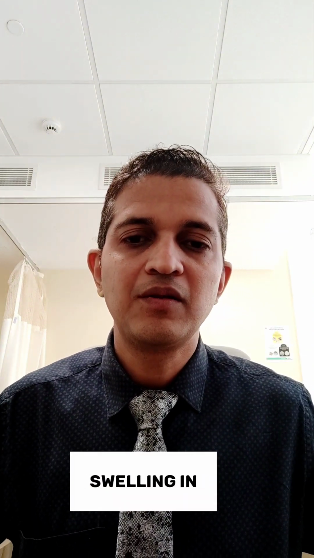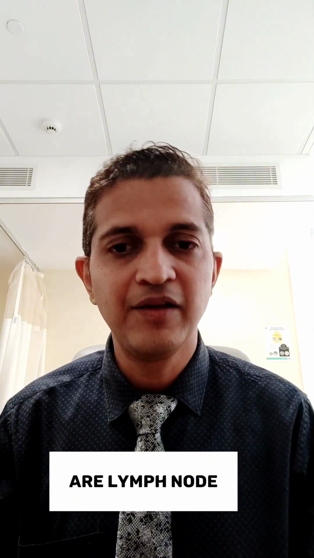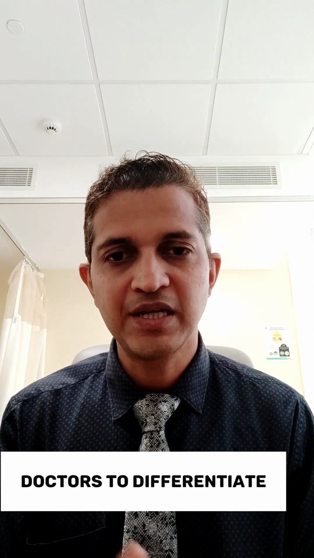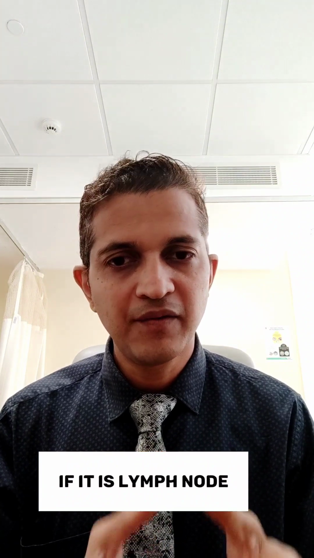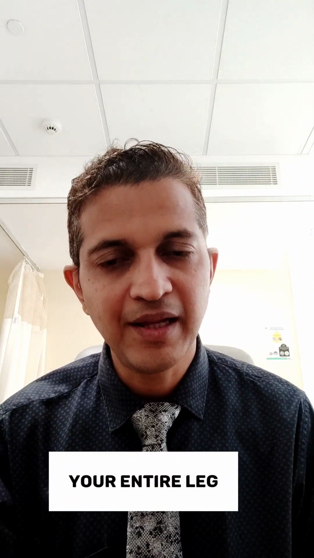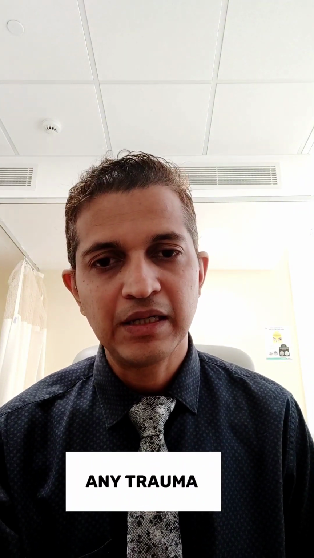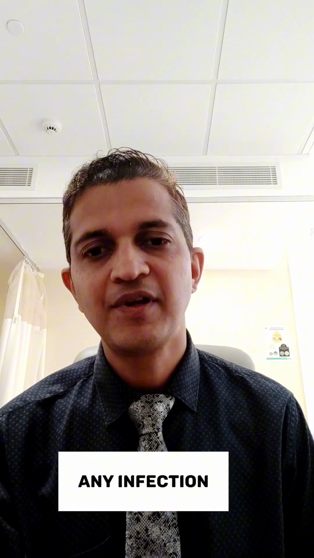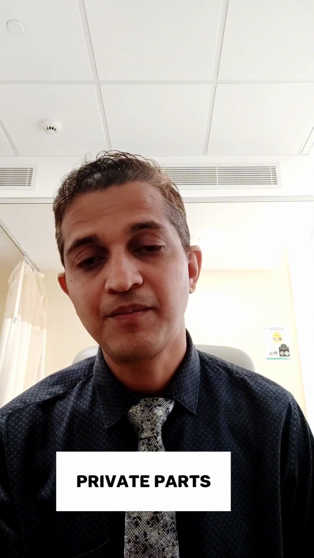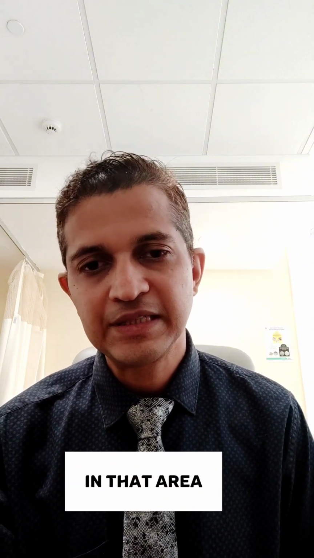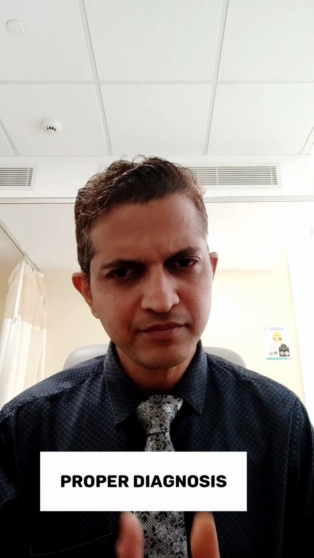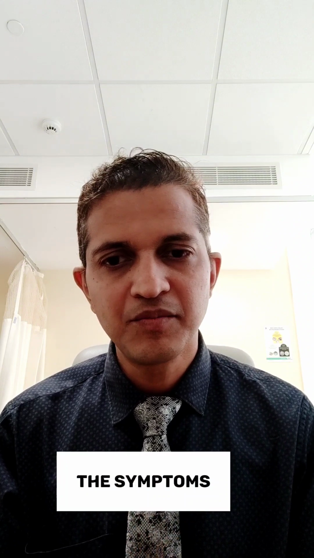In the same way, if you have a swelling in the groin region, the doctor has to differentiate whether it is a lymph node or any other swelling. If it is a lymph node, he will examine your entire leg. He will look for any trauma, injury, cut, infection, or boil on that area. He will check your genital and private parts to see whether there is infection in that area. All these things will help to reach a proper diagnosis. So these are the symptoms part.